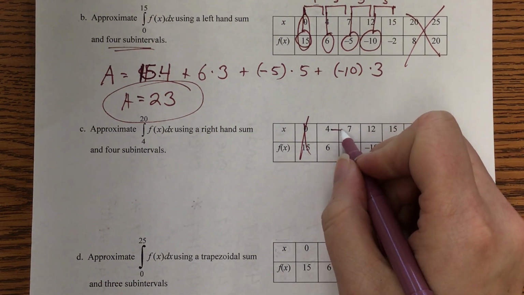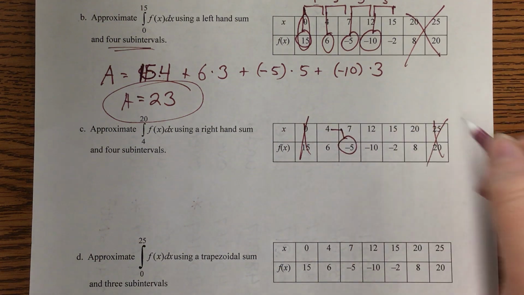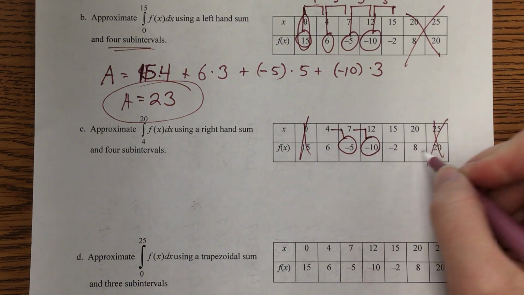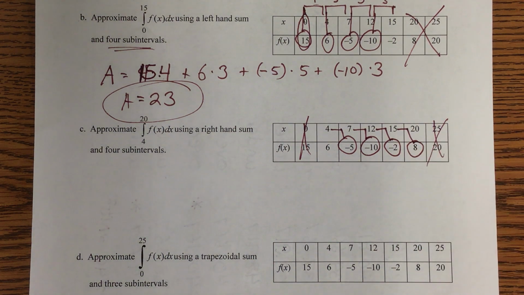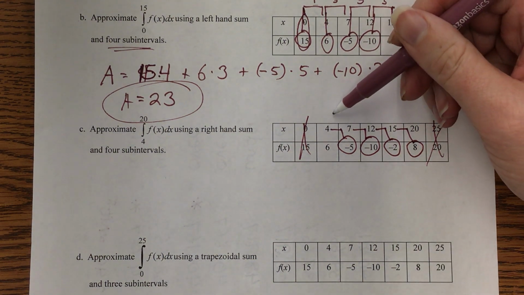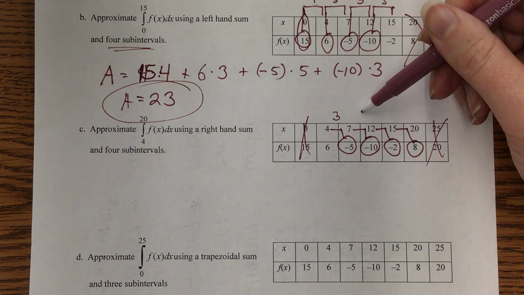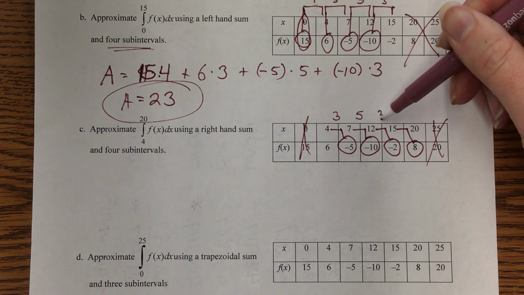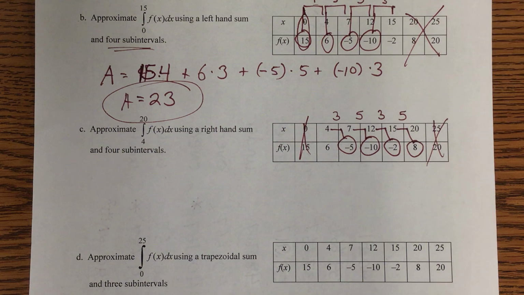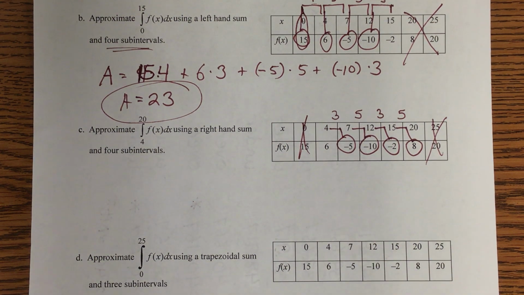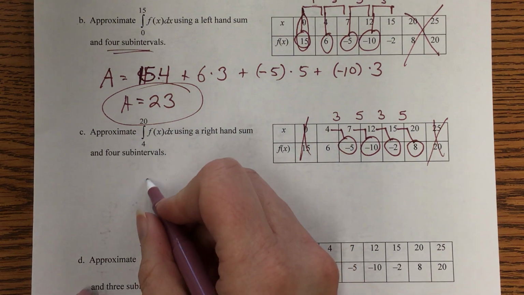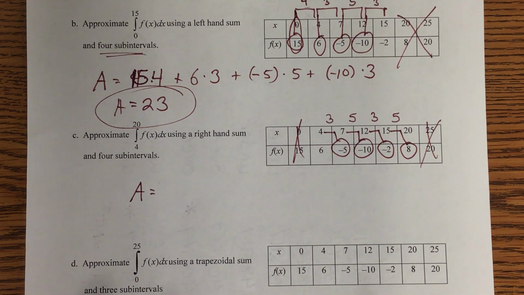Okay, so from 4 to 7, we're using the right hand. From 7 to 12, right hand. 12 to 15, right hand. 15 to 20, right hand. The distance between 4 and 7 is 3. 7 to 12 is 5. 12 to 15 is 3. And 15 to 20 is 5. Okay, so these are the widths and the heights of your rectangles. Find your little areas individually.